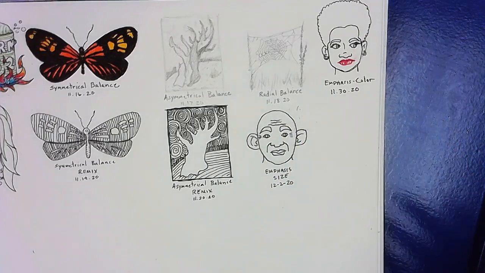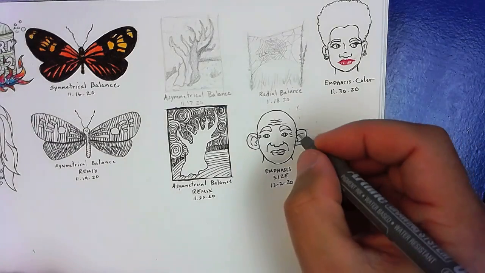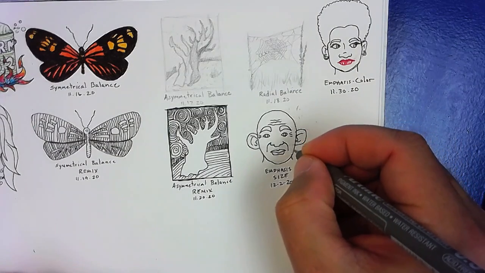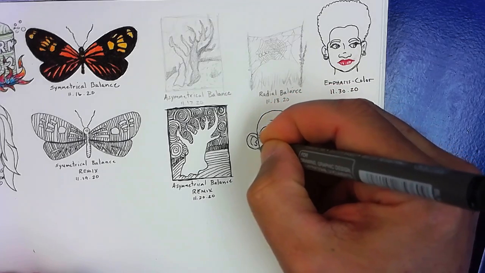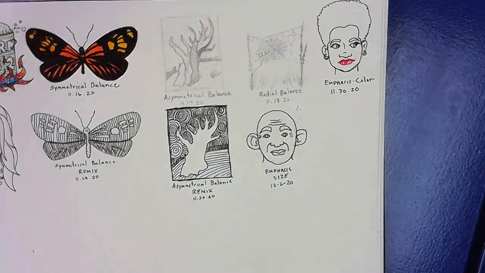And remember, you don't have to do ears as your emphasis. You could do any part of the face, make it big or even small, and it's going to create emphasis. So I look forward to seeing what you guys come up with.